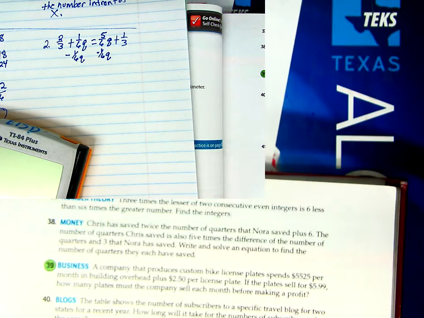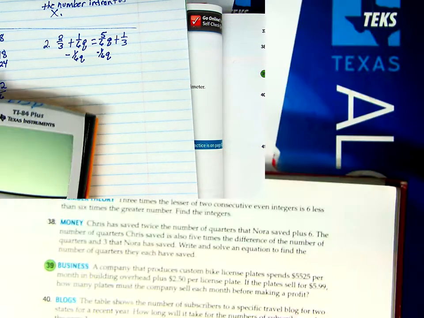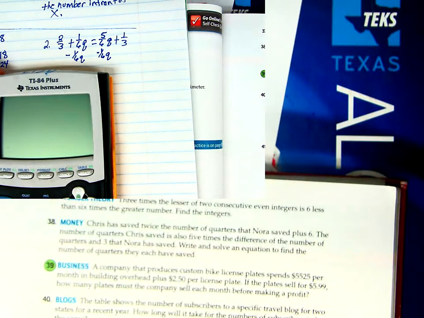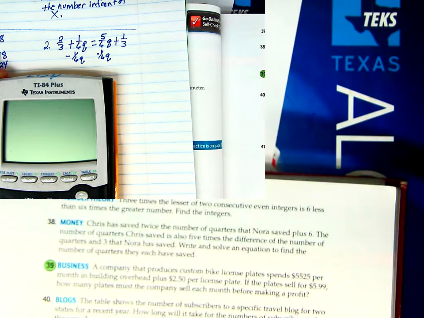Okay, let's talk about how we can make this easier. If fractions freak you out, here's what you do. You pick your calculator up. Forget about the q's for just a minute. It's going to be 5/6 take away 1/6.